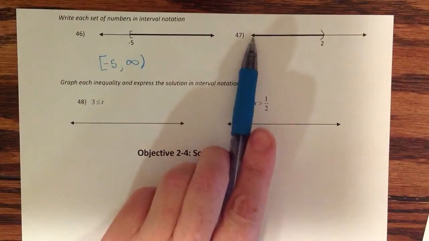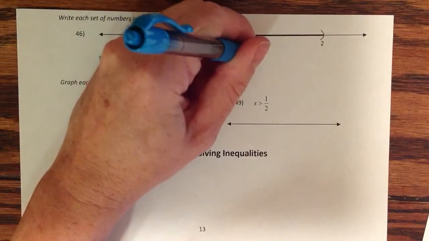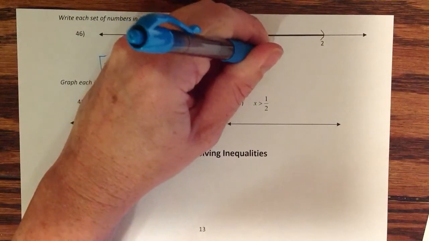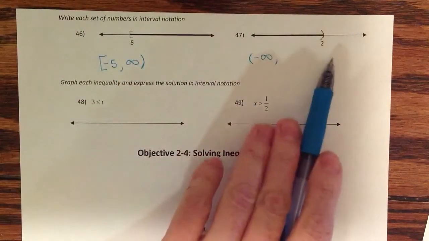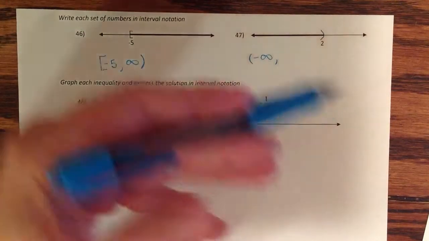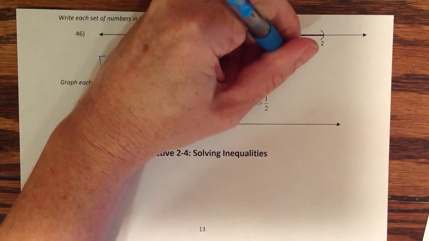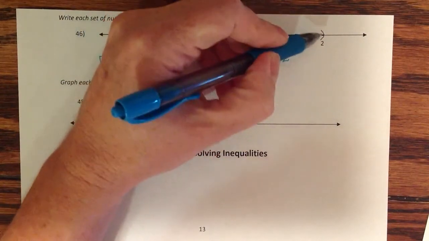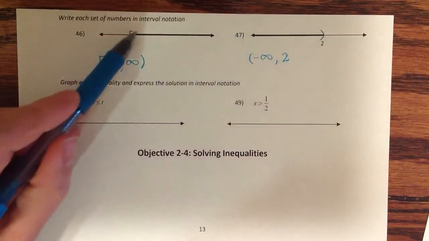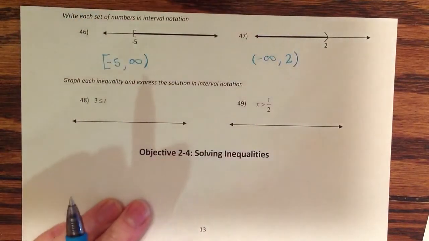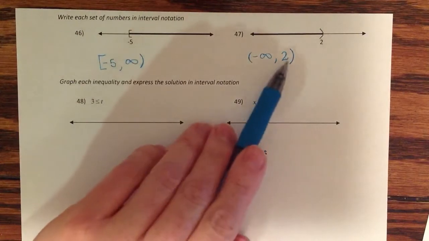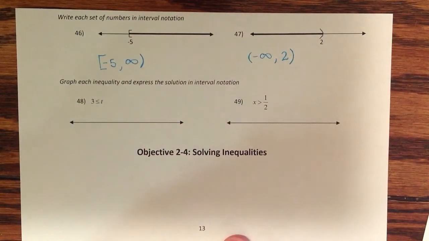In problem 47, I'm starting at -infinity, and my answer includes everything up to a +2. But because the 2 has a parenthesis instead of a hard bracket, I'm going to also write that parenthesis in my interval notation. That's the symbol that tells me that 2 is not actually included in my answer.